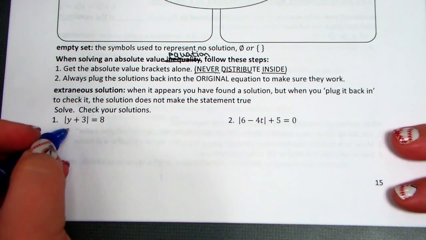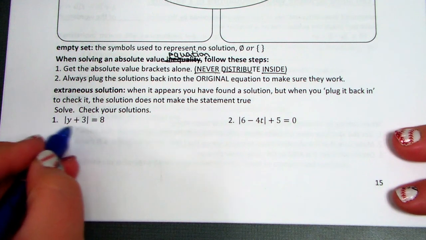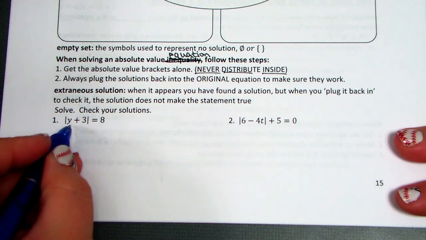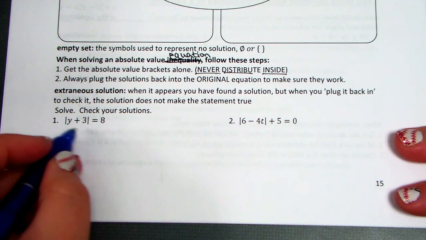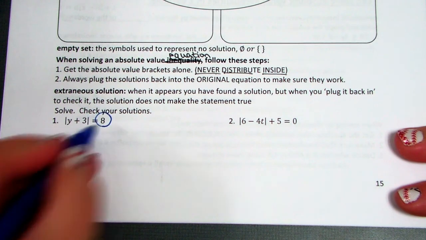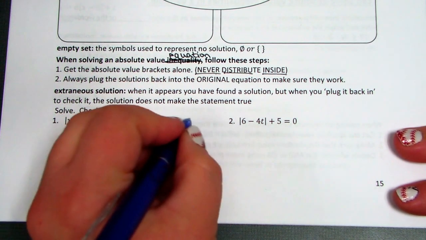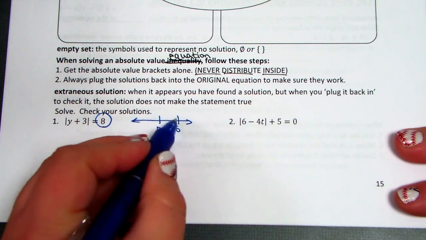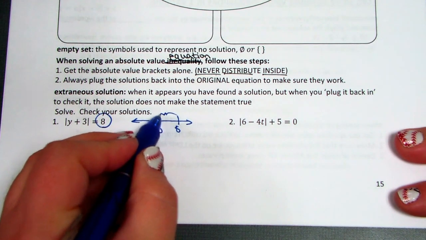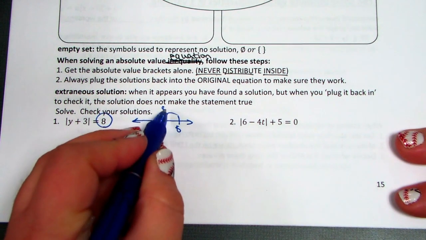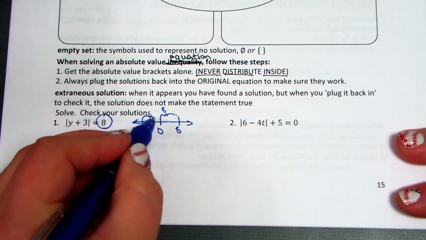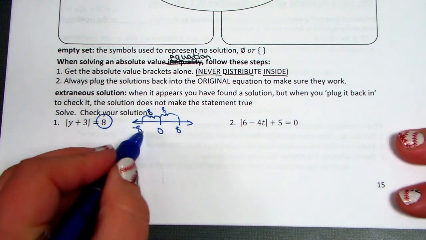So number 1 here, we have an absolute value that's already all by itself, and we want to know when is the absolute value of y plus 3 equal to 8. Well, there are actually two values here that have an absolute value of 8. Remember my example of 5 and negative 5. If I have 8 on a number line, it is 8 spaces away from 0, meaning the absolute value of 8 is 8. If I put negative 8 on the number line, it is also 8 spaces away from 0. The absolute value of negative 8 is also equal to 8.